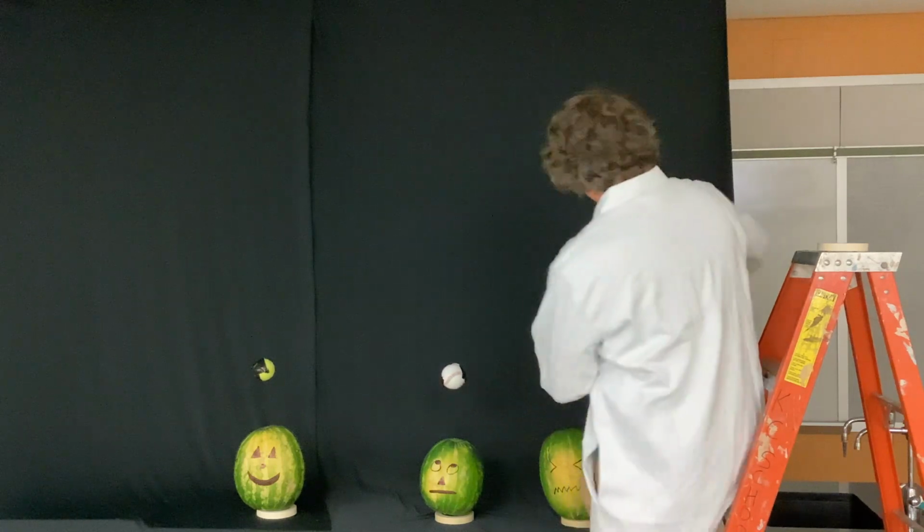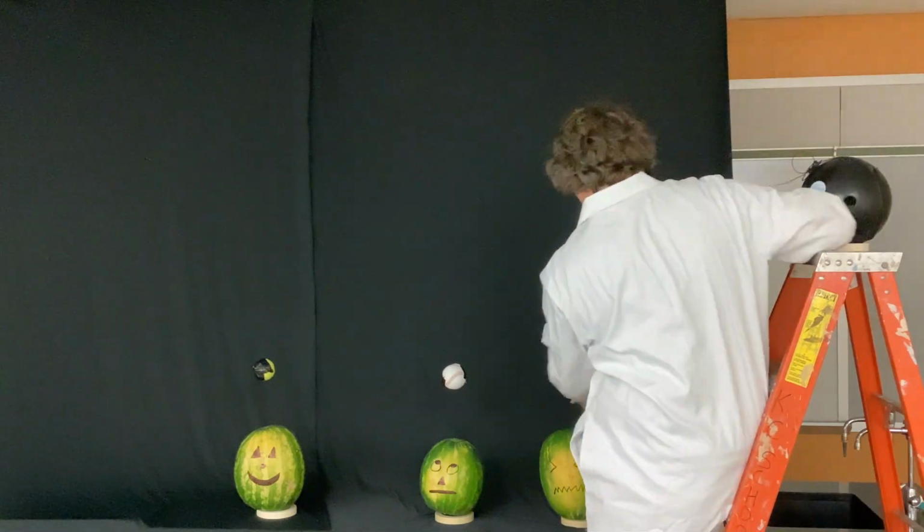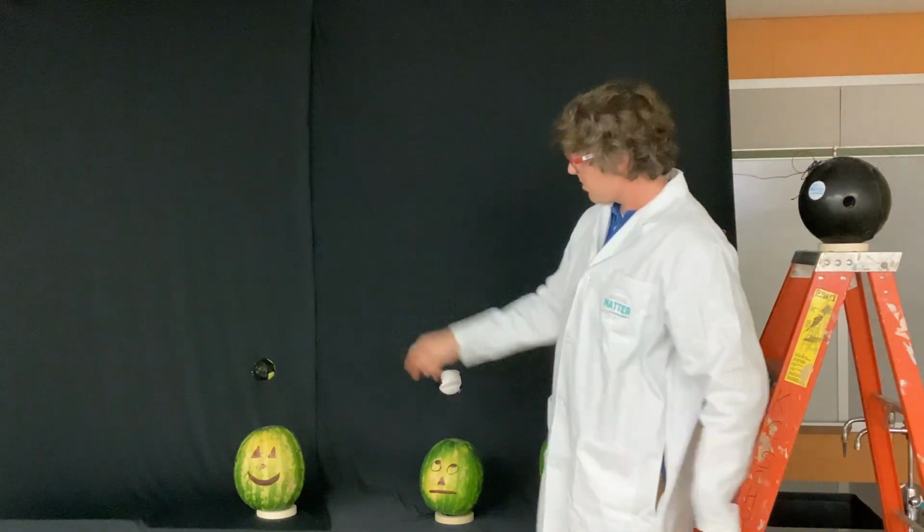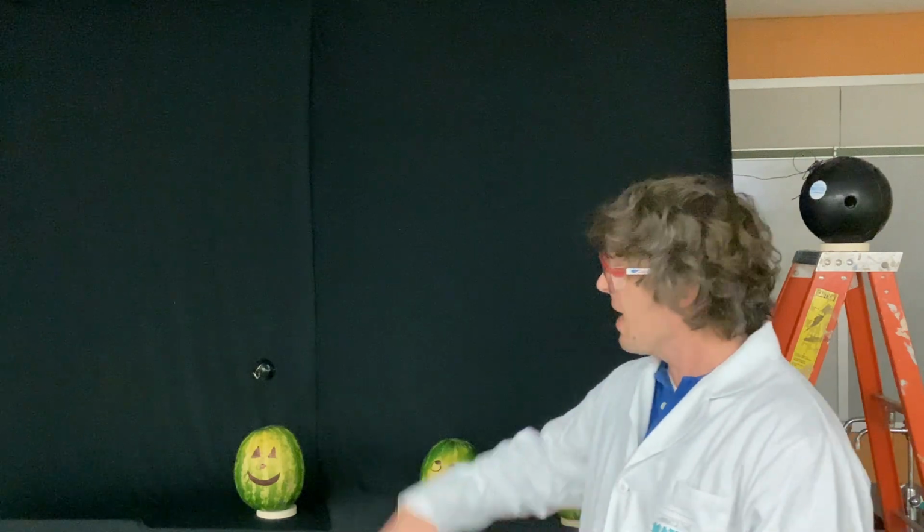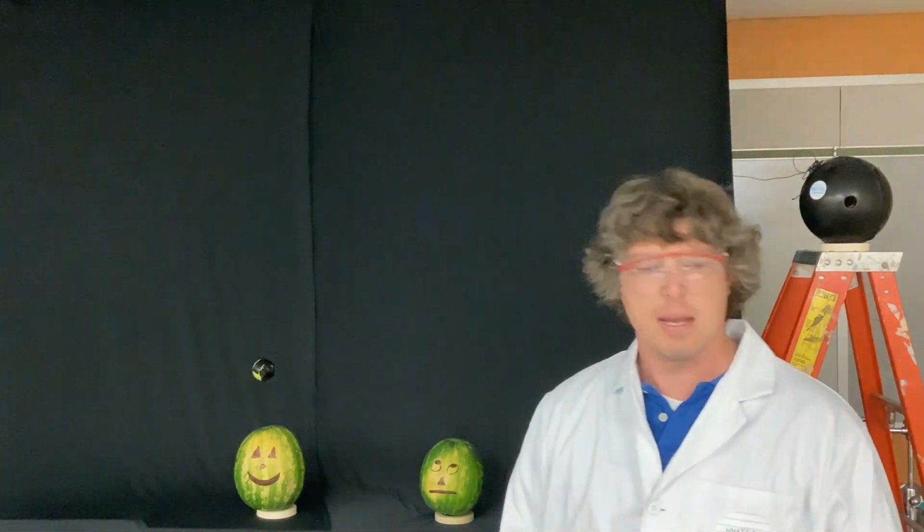I bet all of you were a lot more excited to see the bowling ball smash the watermelon compared to the tennis ball or the baseball. Because intuitively, you know that the bowling ball has a lot more kinetic energy, even if the objects are all falling at the same speed. Question is, what's the matter with that?